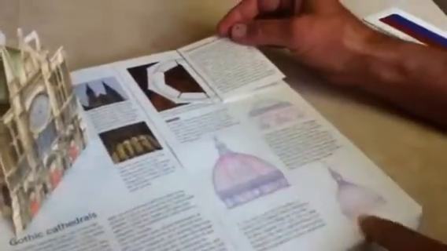See, with the buttresses on the side. And here on the right hand side we show the development of the dome. You've got the dome of St. Paul's Cathedral. You've got Brunelleschi, that is the dome of Florence. And here is the construction of the dome.